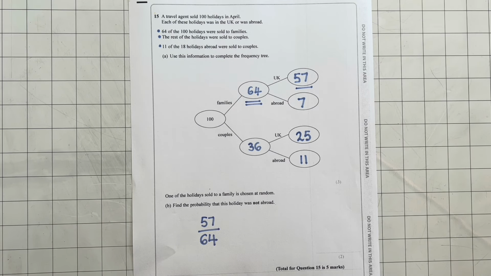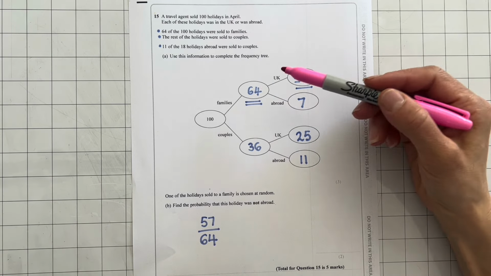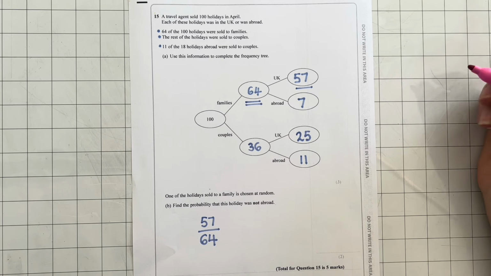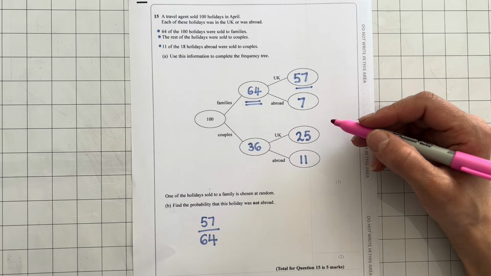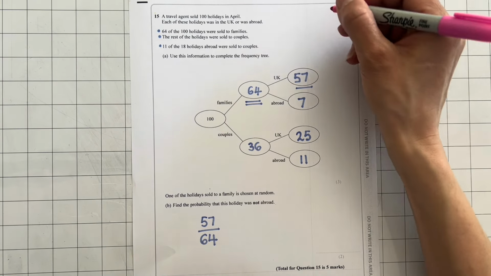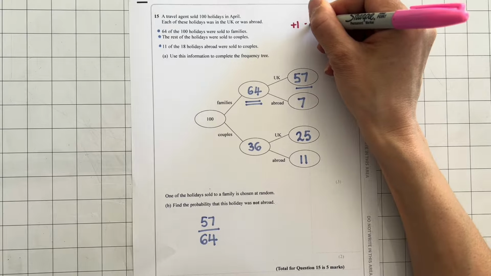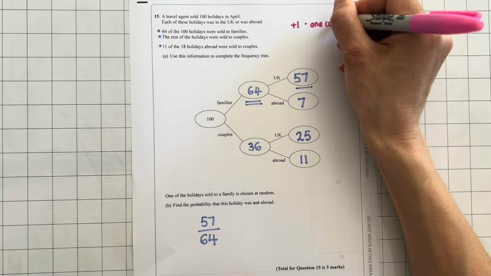This is a 5-mark question. Part A is worth 3 marks. If you get all of these numbers in the correct place, you will be awarded 3 marks. Otherwise, if you manage to place at least one figure in the correct place, you will get 1 mark. So 1 mark for at least one correct.